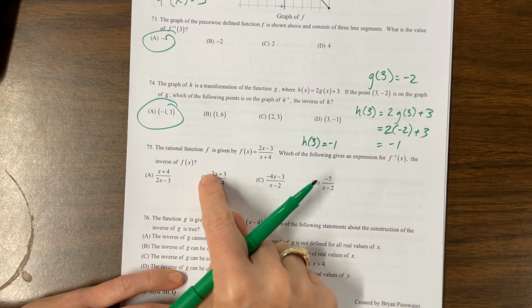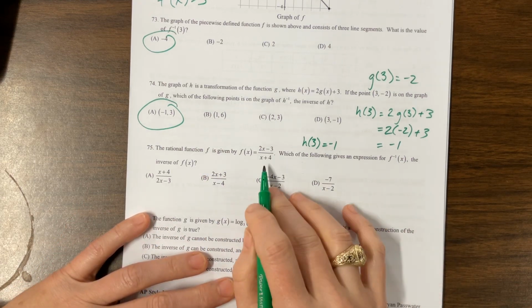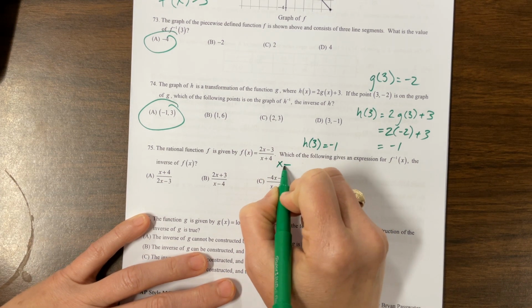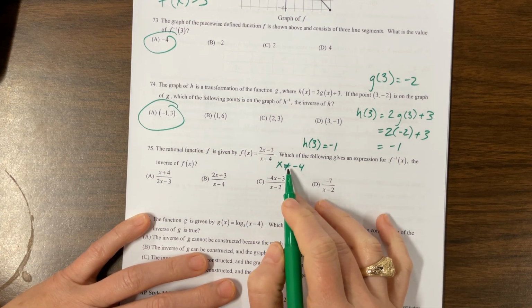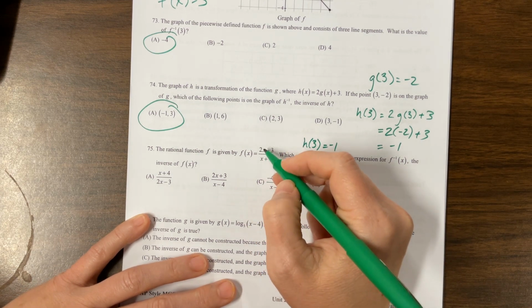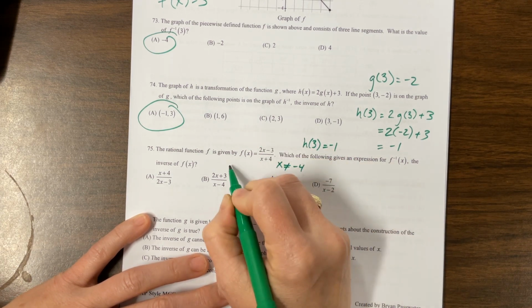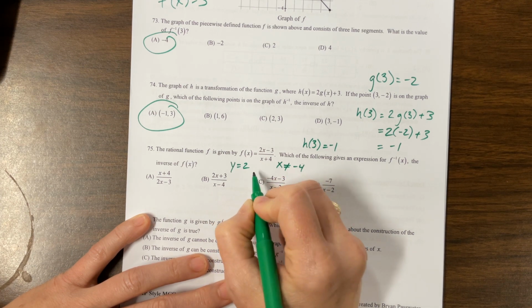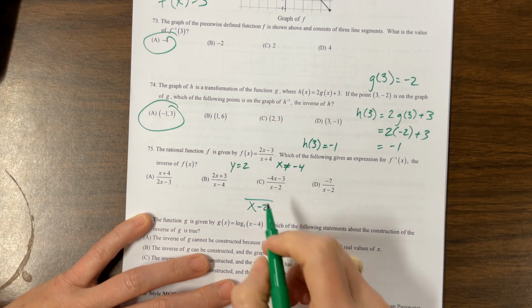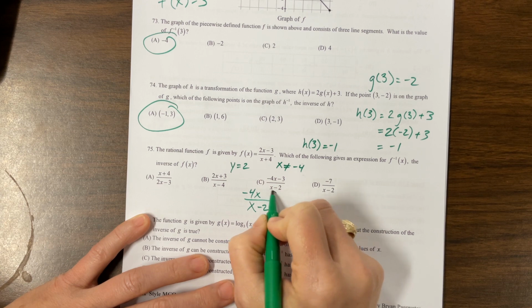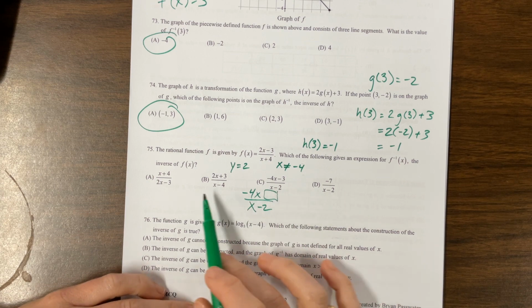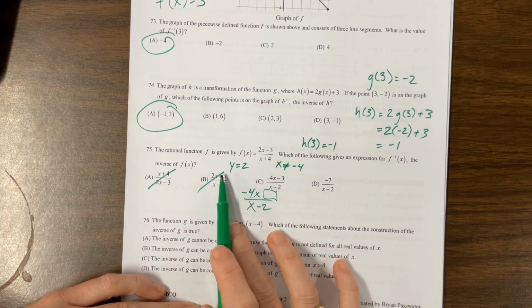Okay, the inverse. These are fun. One way to think about this is that the domain restriction is that x can't equal -4, so we have an asymptote of x equals -4. And when we divide, the degree is the same on top and bottom, so we divide the leading coefficients. So we have an asymptote at y equals 2. We're going to have x minus 2 on the bottom and a leading coefficient of -4x. These two I can eliminate immediately because they don't have that x.